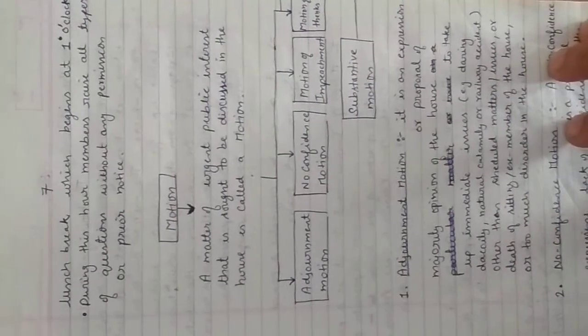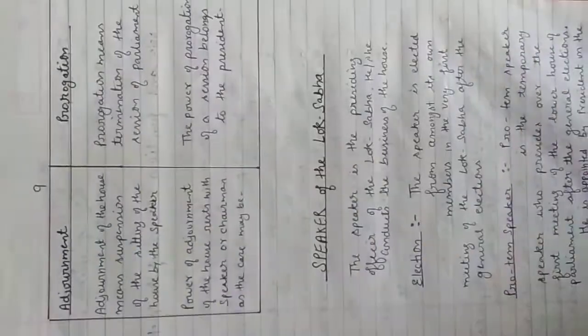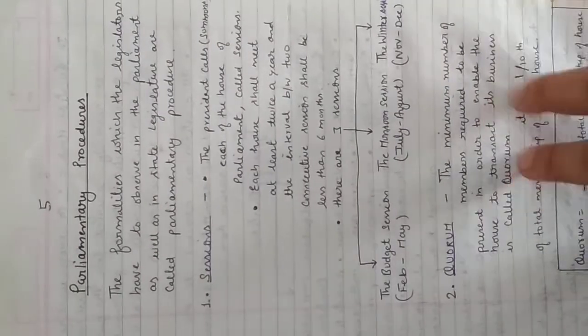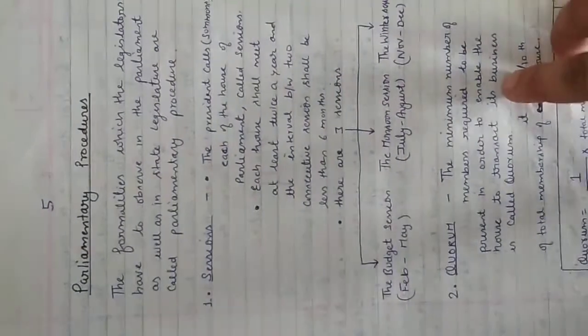See, in this we will study about the sessions, about the quorum, and about the question hour, about the zero hour, and about various motions also. Now sessions, what is a session?